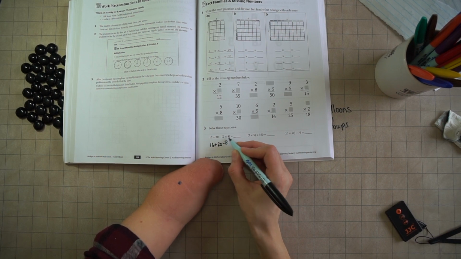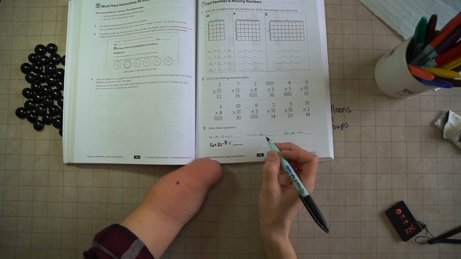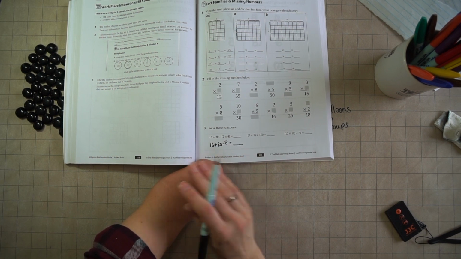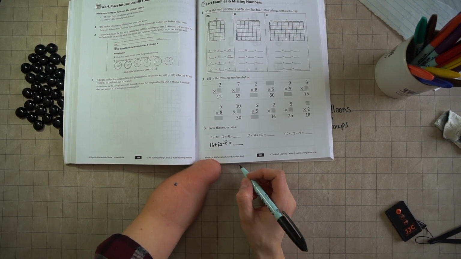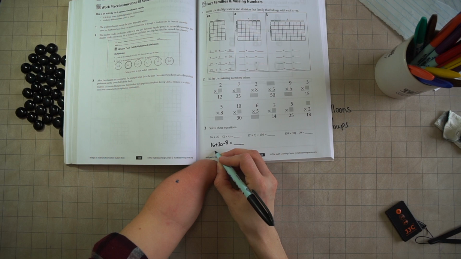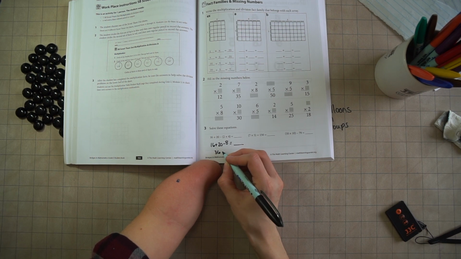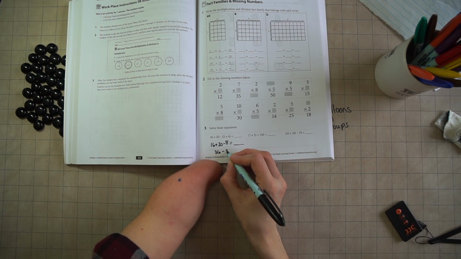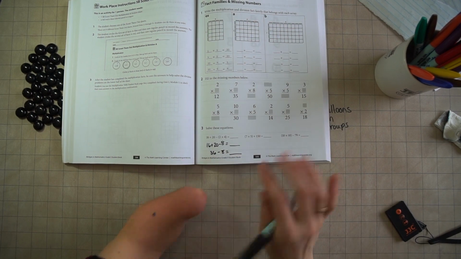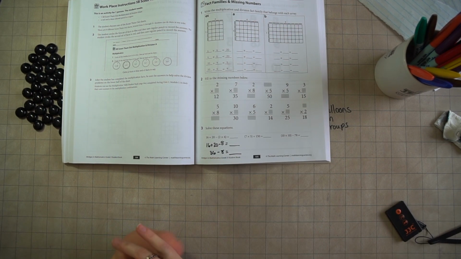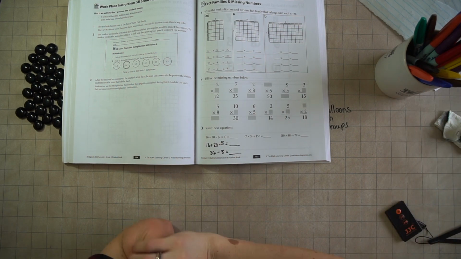The 8 takes the place of that whole part with parentheses. Now I'm going to start at the left and work my way to the right. 16 plus 20, that's 36. So now my equation looks like 36 minus 8 equals something. I'm going to stop there because I know that you guys can figure out 36 minus 8 on your own.